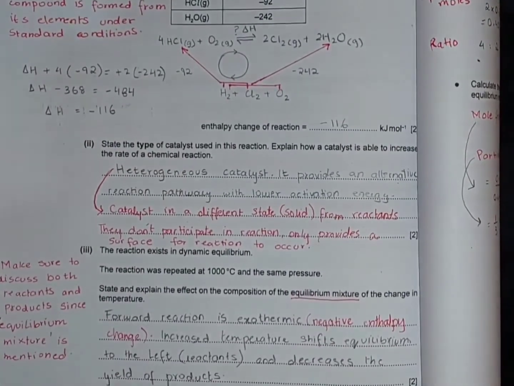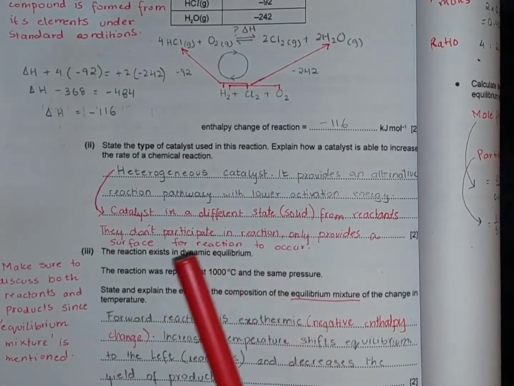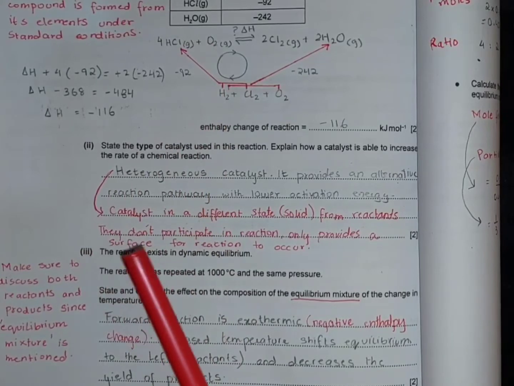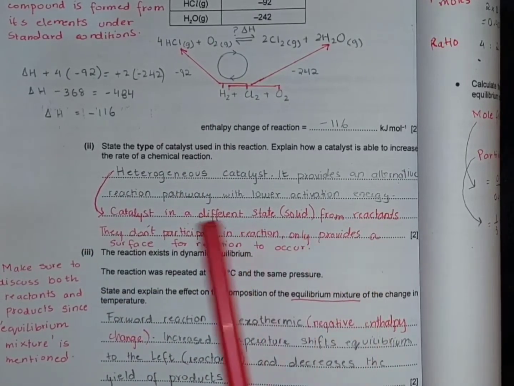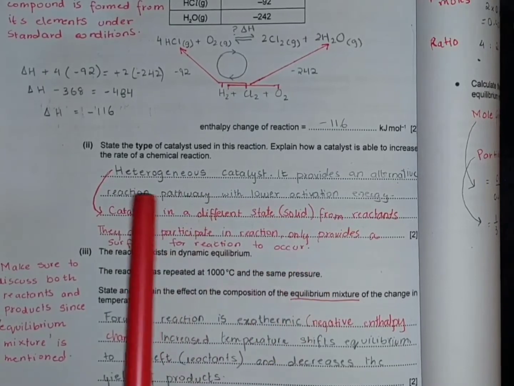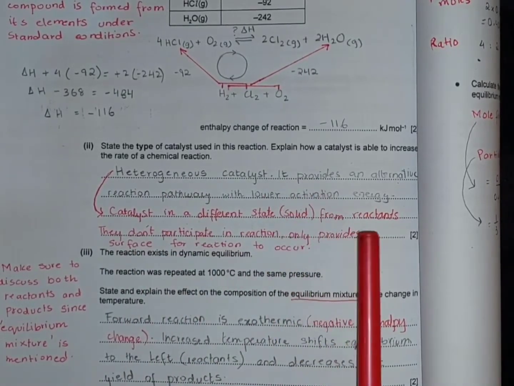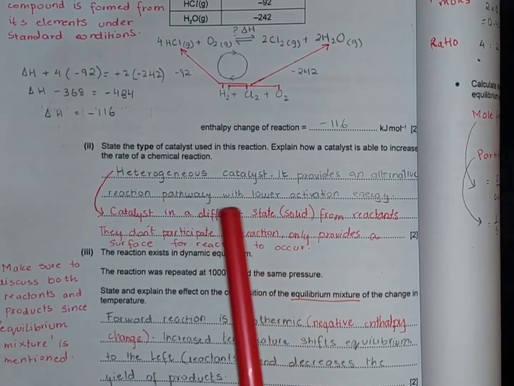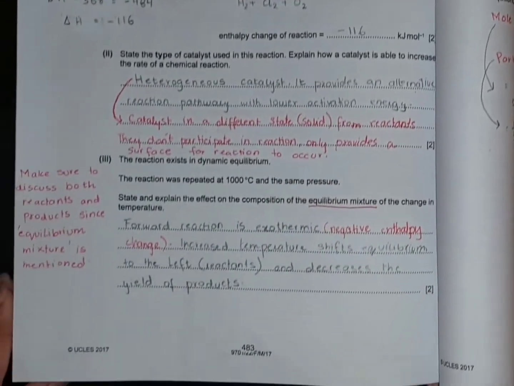So that's how we know that it is a heterogeneous catalyst, and also that it isn't really participating in the reaction. It is only providing a surface for the reaction to occur. Now, how does a catalyst increase the rate of a chemical reaction? It simply provides an alternative reaction pathway with a lower activation energy. Pretty sure you know that.